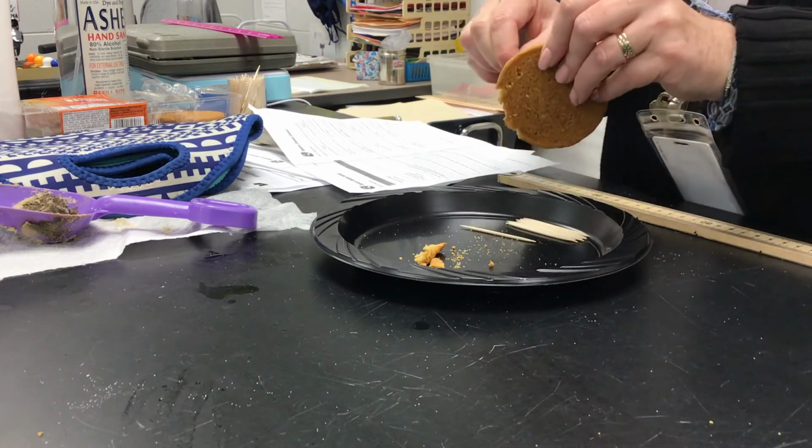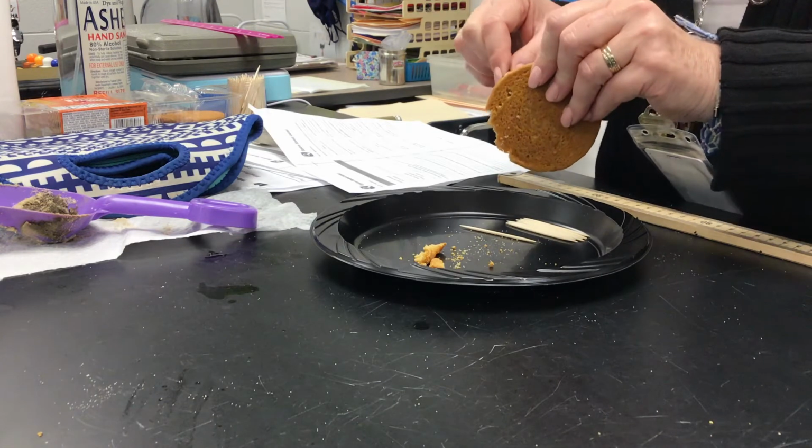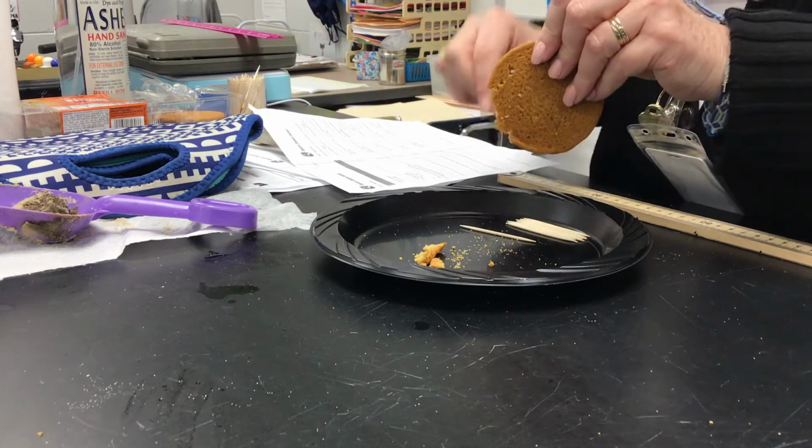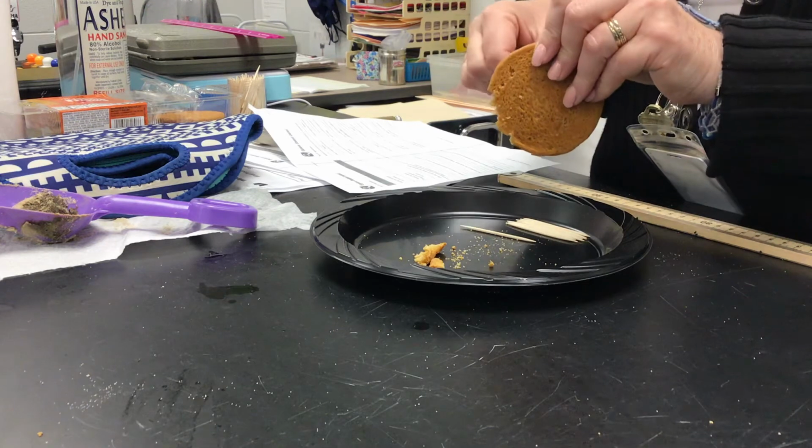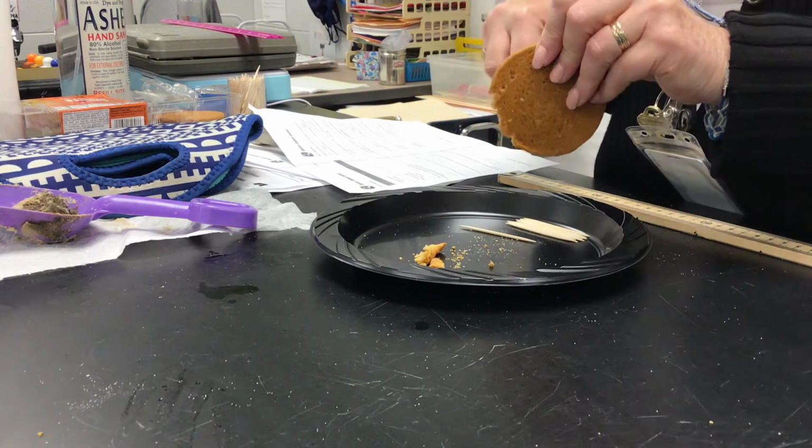Okay, so after, draw what it looks like after. Don't forget the crumbs that were falling out. It has a hole in it, and it had little crumbs falling.